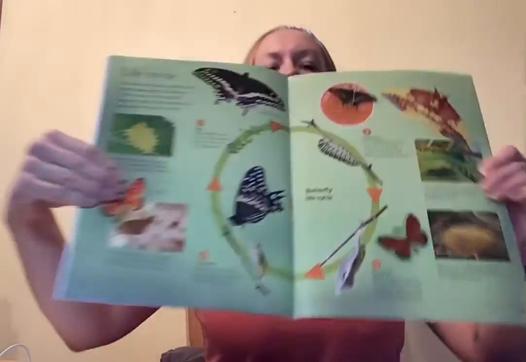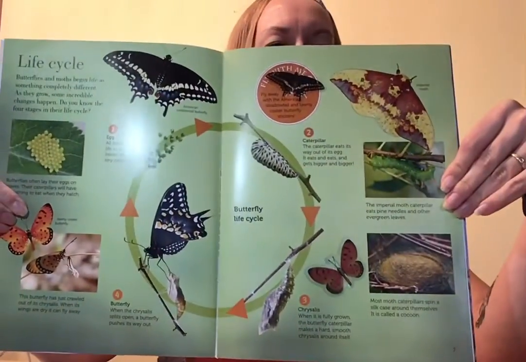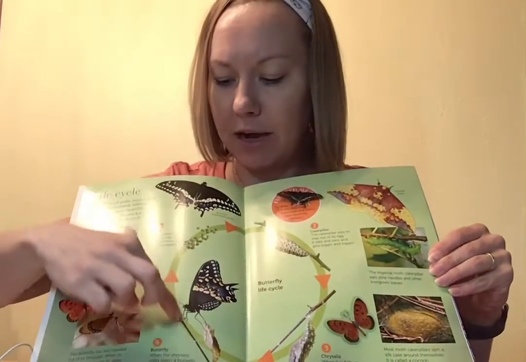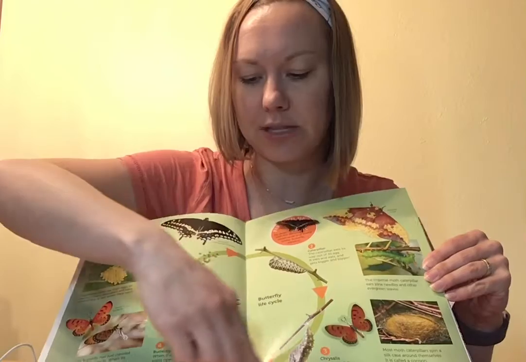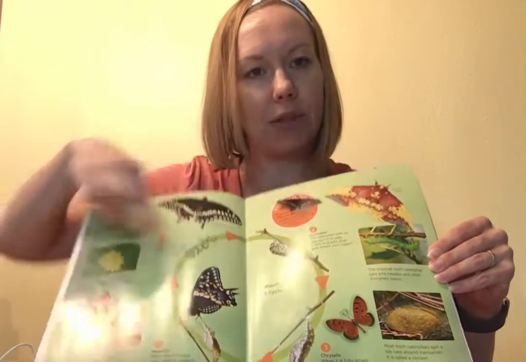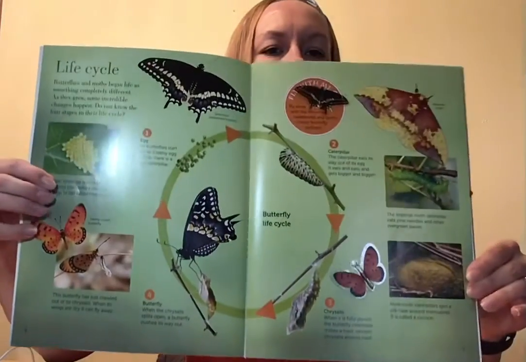So look at this. Check out this life cycle. Isn't that pretty cool? So see, then it keeps going. So then the butterfly will lay eggs. And then their eggs will become caterpillars and turn into a chrysalis and become a butterfly. Then that butterfly will lay eggs. So it's a cycle. It keeps going.